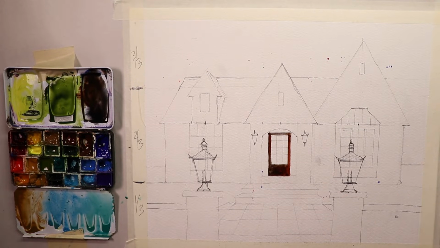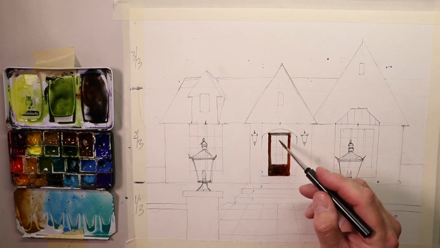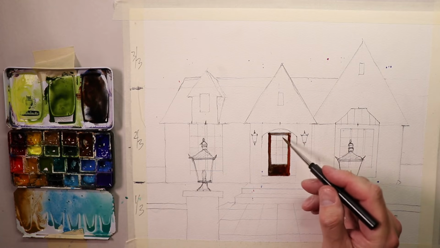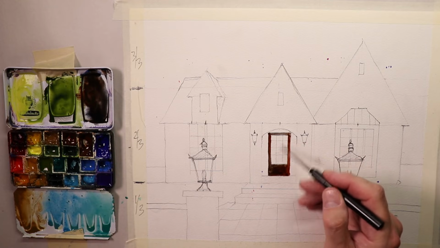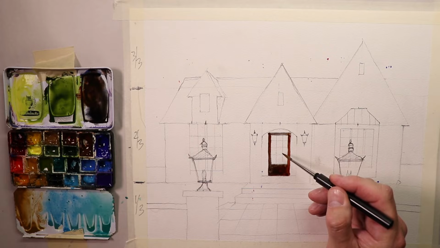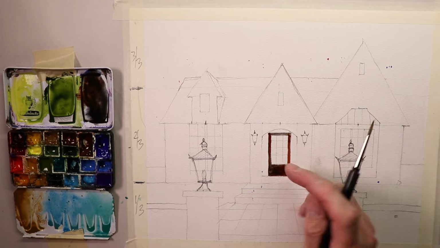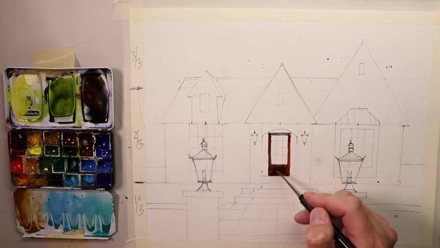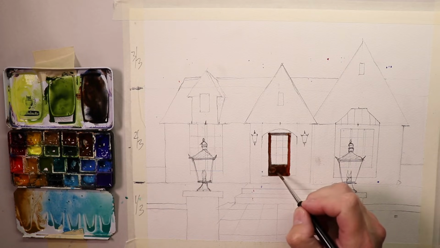Then I'm thinking to myself, I'm going to leave the panes, the grills of this window, I'm going to leave those for last because I want to paint in some blue and green on this window for reflections. So the grills of this door are going to match this color.